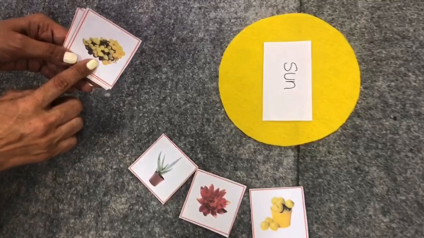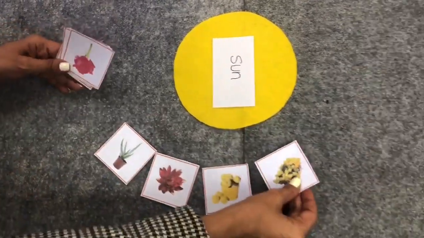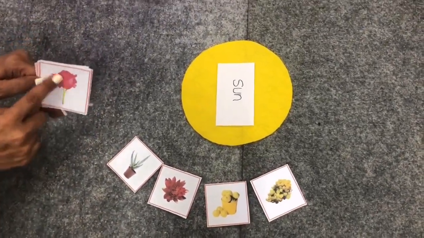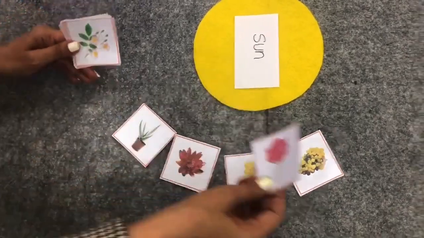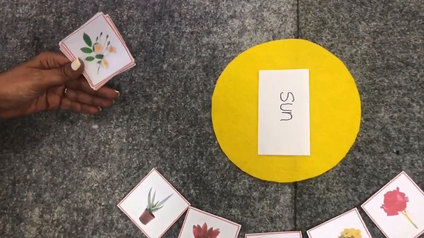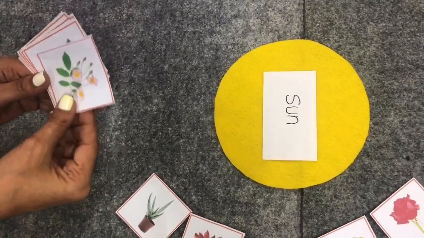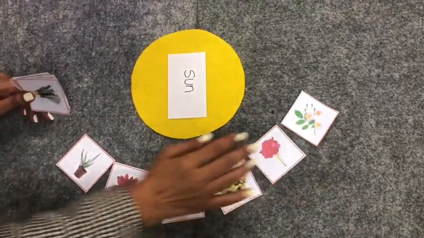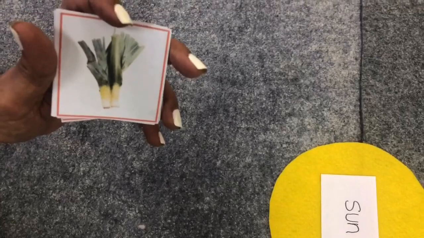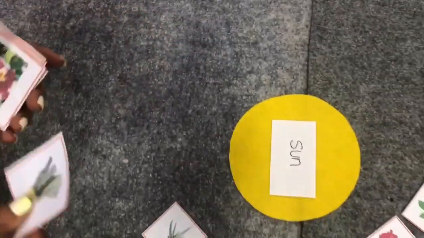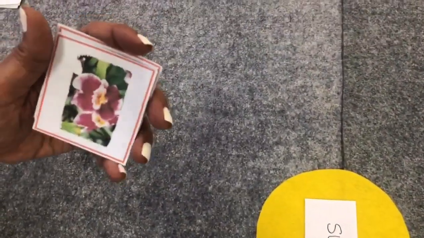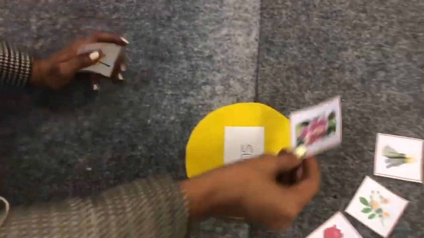And what are these? Grapes. Who likes to eat grapes? Miss Shareen loves to eat grapes. And this is a red rose. What is this? This is also a type of rose. It's a pink rose. What vegetable is this? This is called a leek. And then, who has seen this flower? Orchid. Yes.